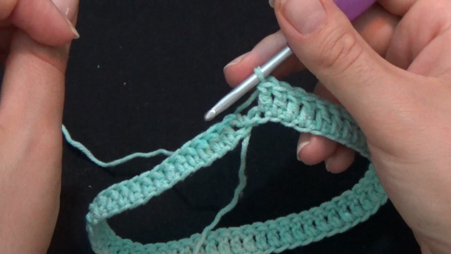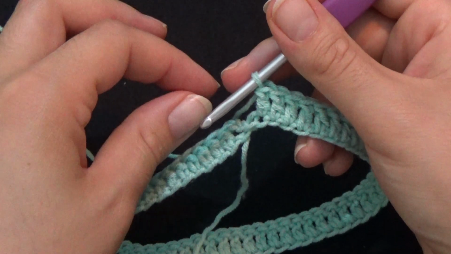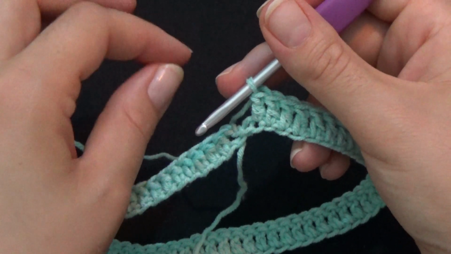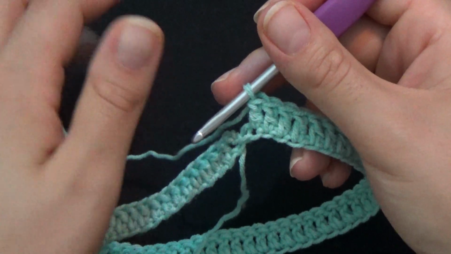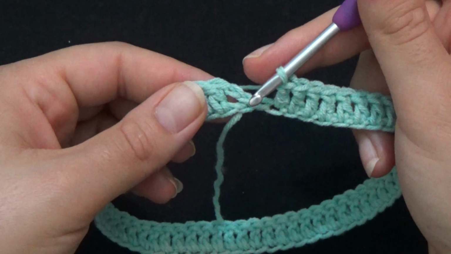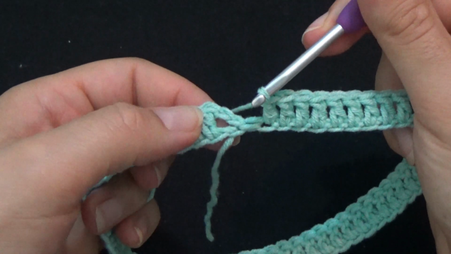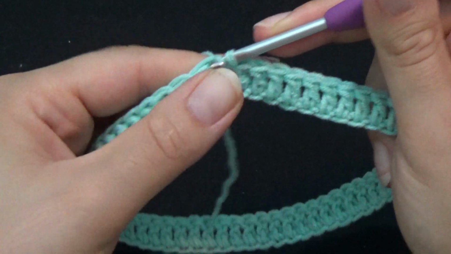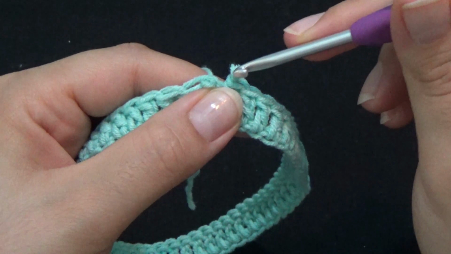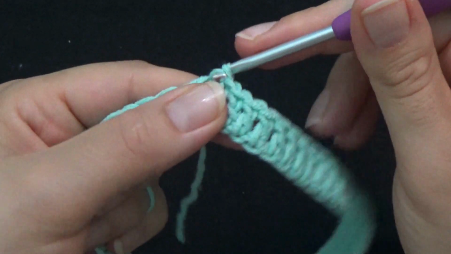Now please pay attention on how we're going to close and start the new row, because in the same exact way that we're going to do it now, we're going to be doing it for every new row that we finish and the new row that we start. So we started with 2 chains in the beginning of the row. So please count from the bottom to the top and put your hook in that second chain and work a slip stitch. And work your slip stitch.